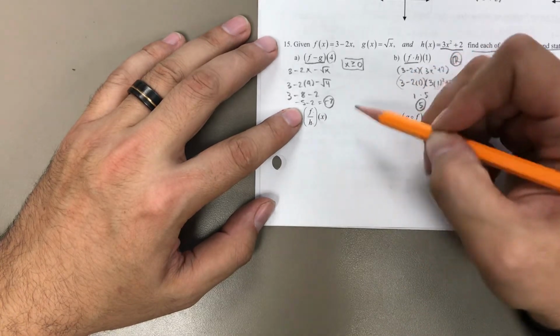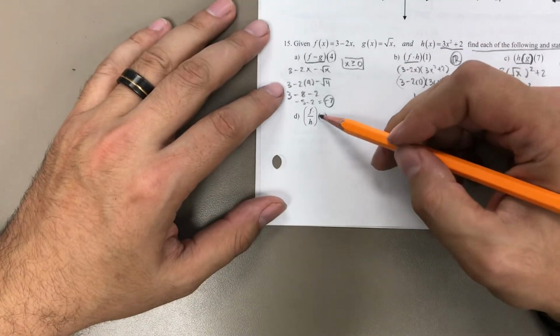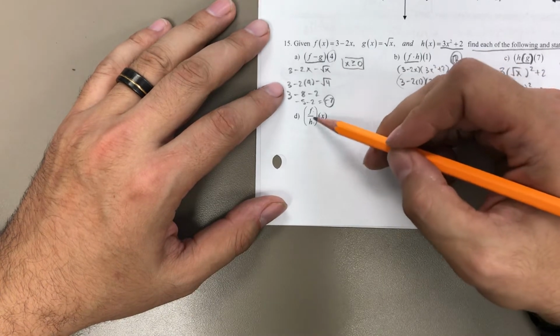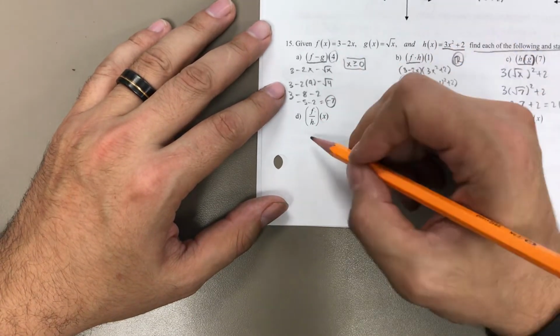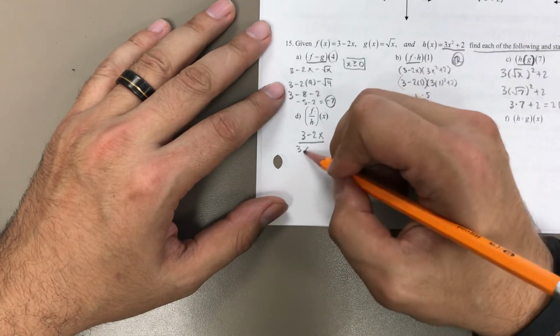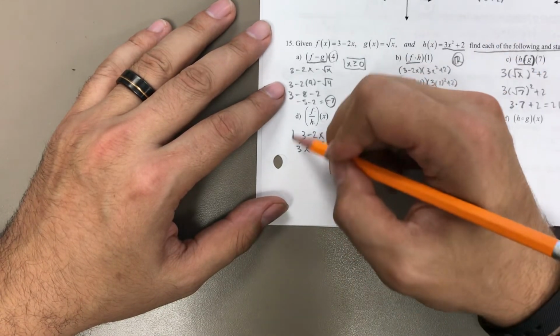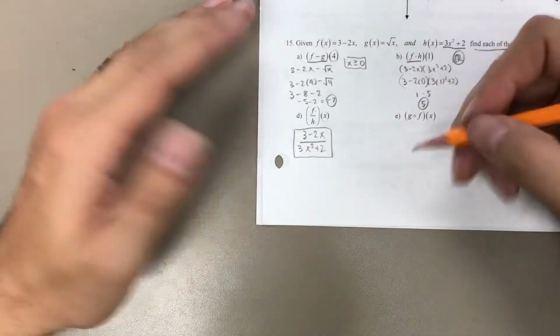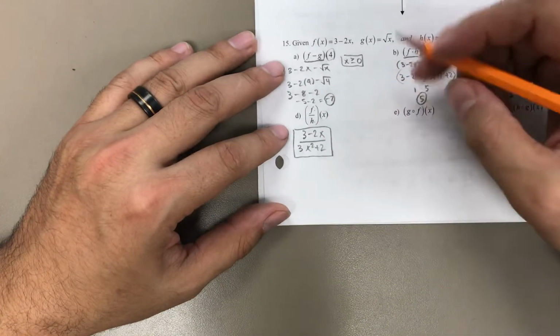Okay, next. This says to take the f function, divide by the h function. And then this x just means leave it alone after that. You don't multiply by x or anything crazy like that. It just wants the functions as they are. So the f function is 3 minus 2x. The h function is 3x squared plus 2. So there's our function. We can't reduce it any further, so it just is what it is.